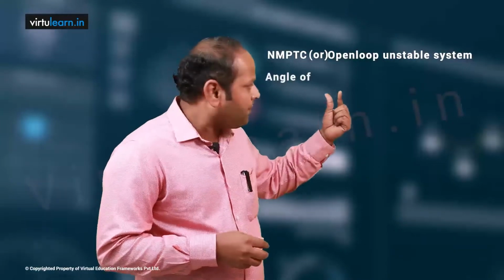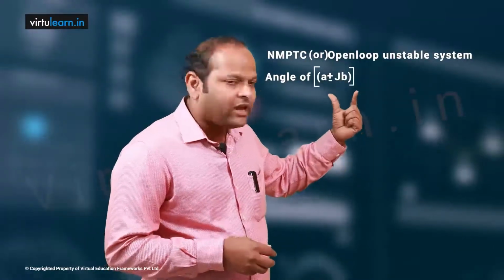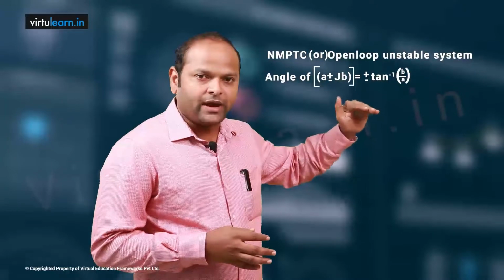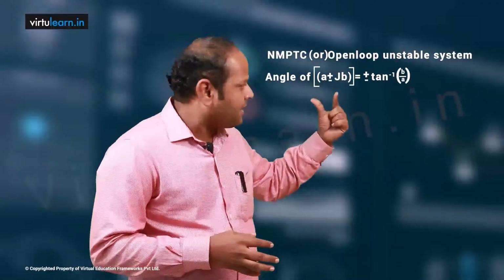Now we know that whenever you have transfer functions like 1 minus s or s minus 1, their magnitude and phase angles will be different from s plus 1 or s plus 2 or 1 plus 2s or 1 plus 3s. For the components, the angle of a plus or minus jb will be plus or minus tan inverse b by a.